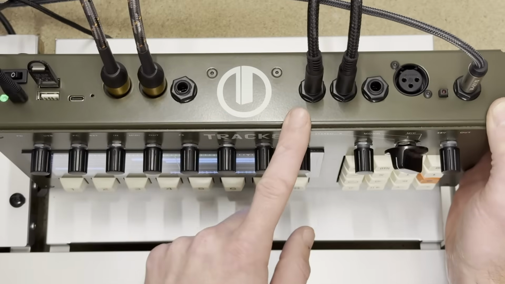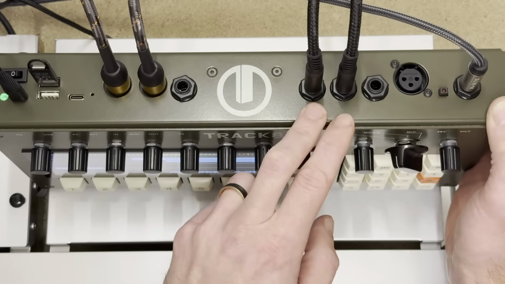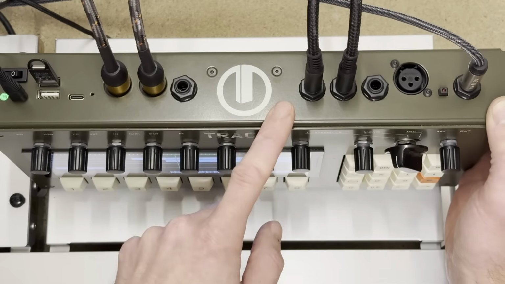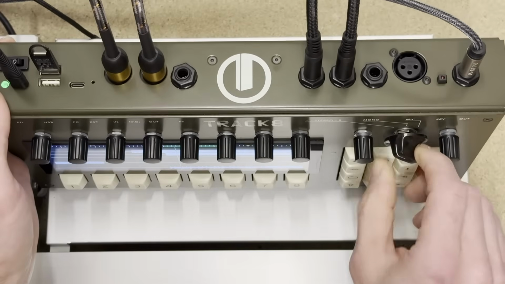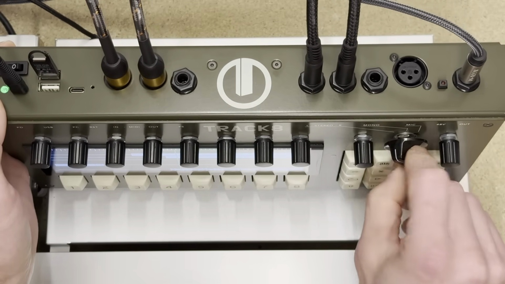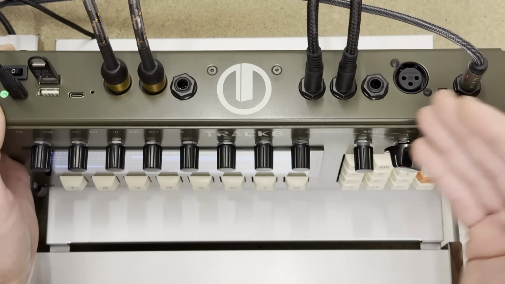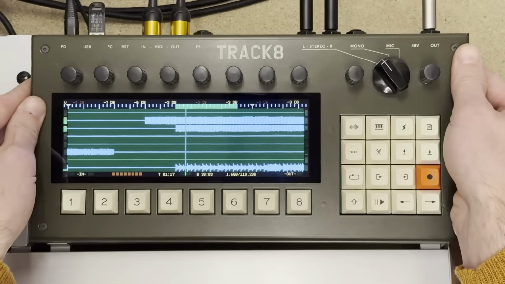Then we come to our input section. We have three different kinds of inputs there: one stereo input, one mono input, and one mic input. All of these are balanced, but keep in mind you can only use one input at a time, and you select the currently selected input via this selector switch. Then we also have a phantom power switch, so you can use condenser mics, and then we have the monitor output.